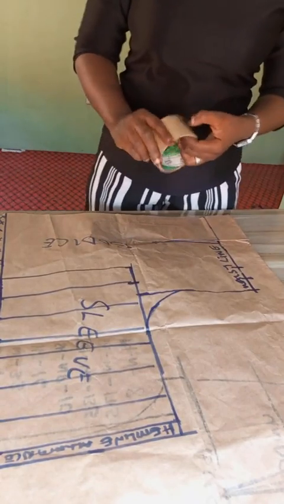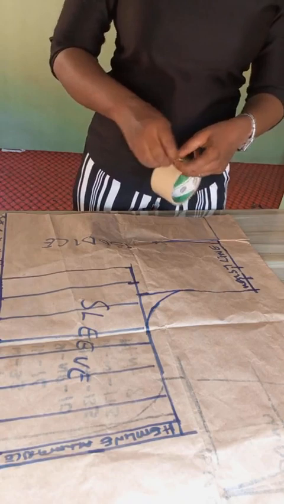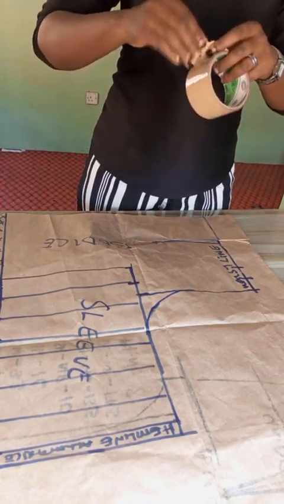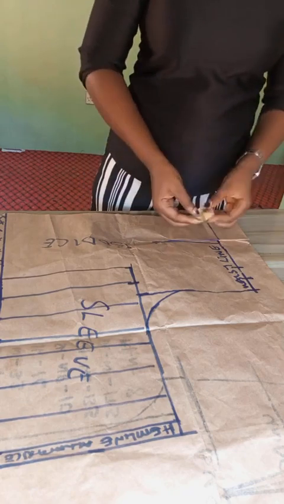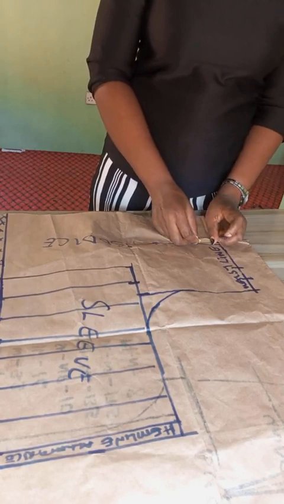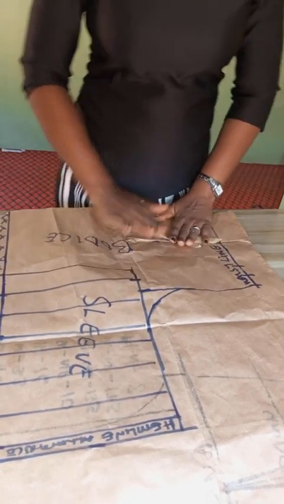Yes, I've closed my dart. So with that, we'll be able to cut our dress without sewing that on the dress. Although we put it, we've eliminated it.